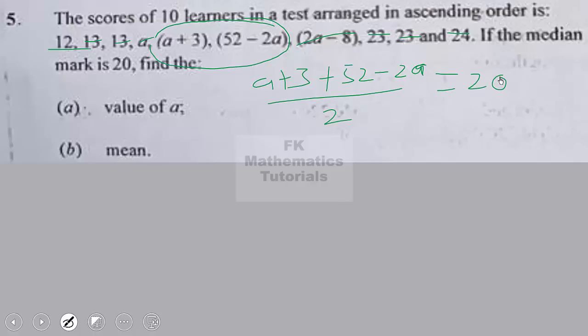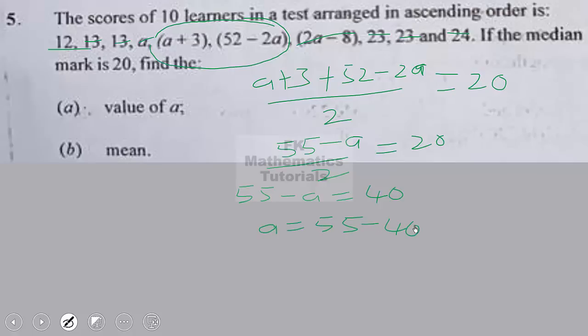So we have 55 minus a over 2 is equal to 20. So 55 minus a is equal to 2 times 20, which is 40. So a will be equal to 55 minus 40. a is equal to 15.